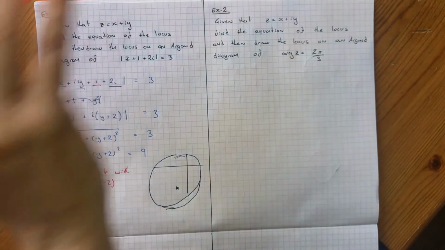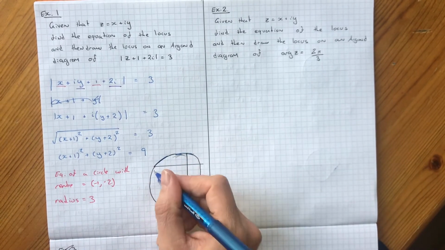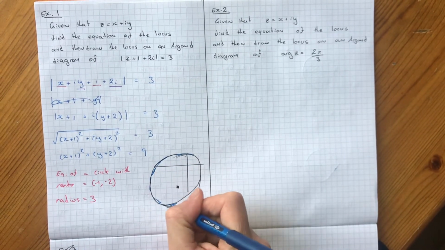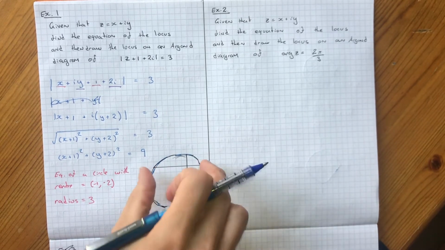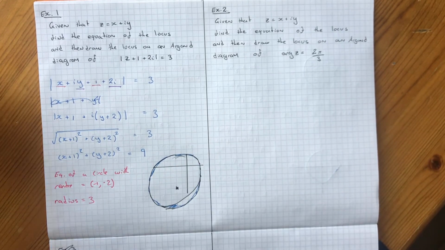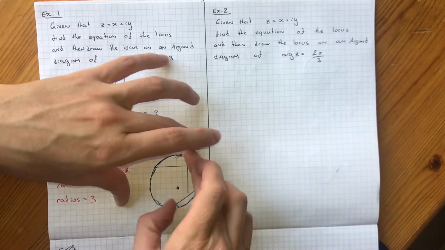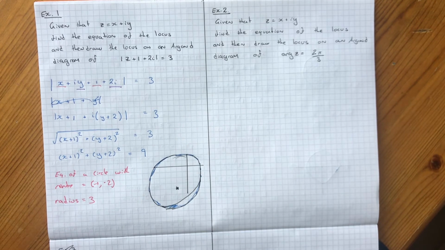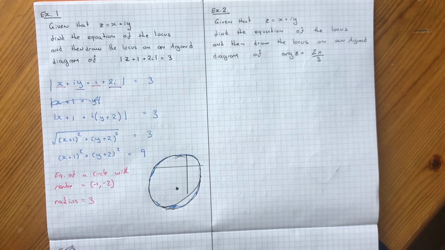And it is equal to 3, so it is only the points on the circumference of the circle. If it had been less than 3, it would have been everything within it. If it had been greater than 3, it would have been everything outside it. But it's equal to 3, so it's everything on that line that is a distance of 3 units from that point, -1, -2.